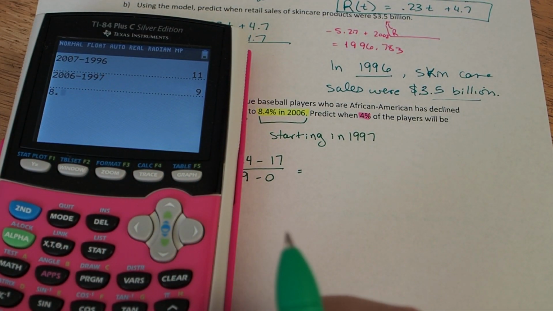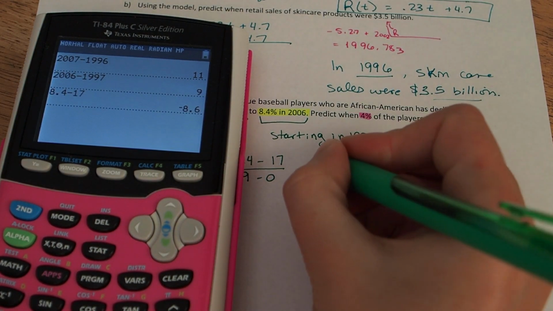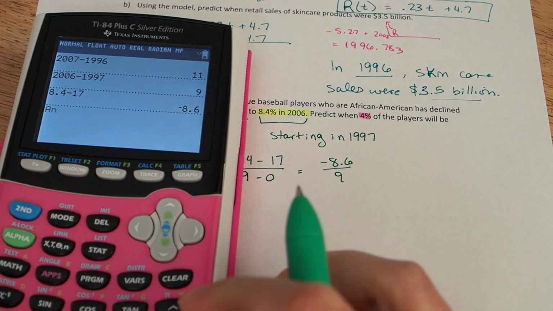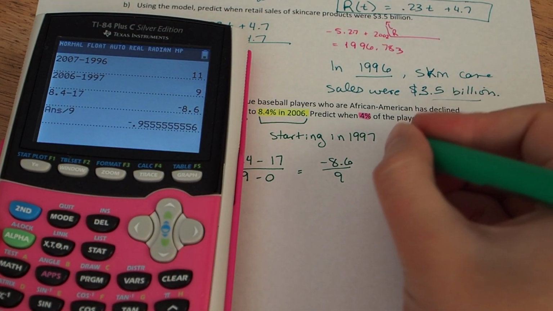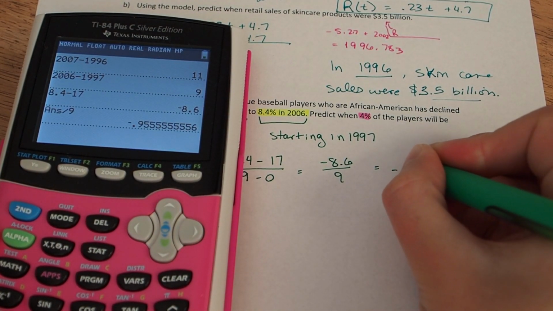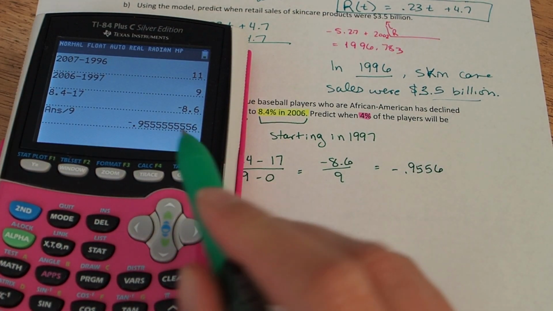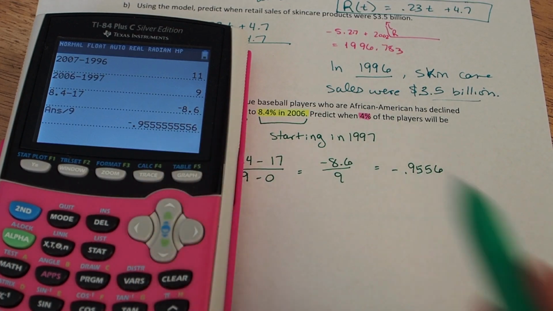Okay. So I need to do 8.4 minus 17. Gives me negative 8.6 over 9 minus 0 is 9. So divided by 9, gives us negative 0.9556. I'm going to keep 4 decimal places, and I am going to round that last 5 up because of the 5 after it.